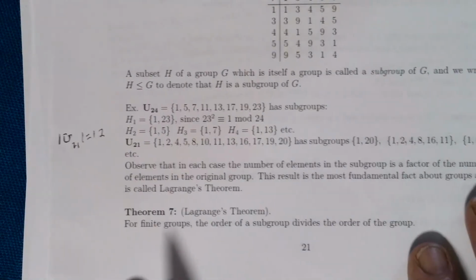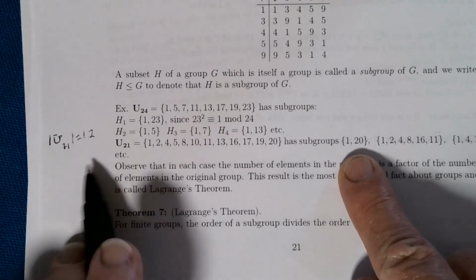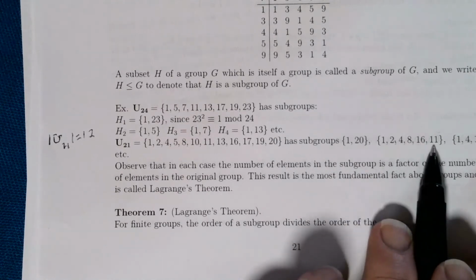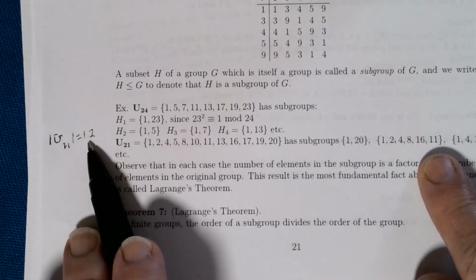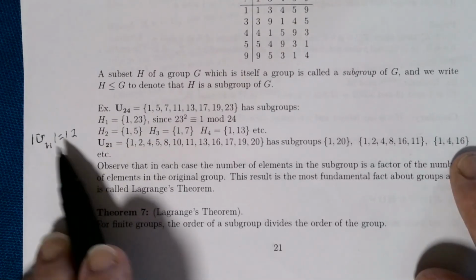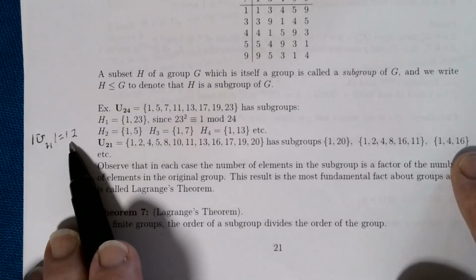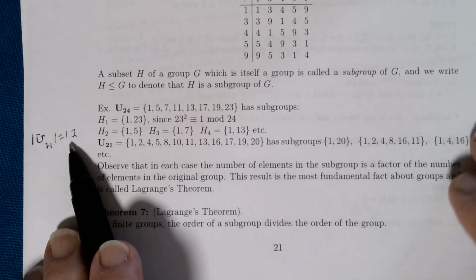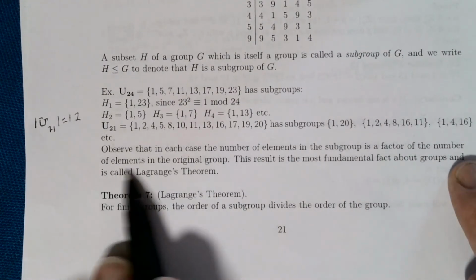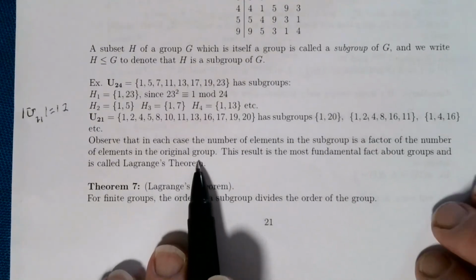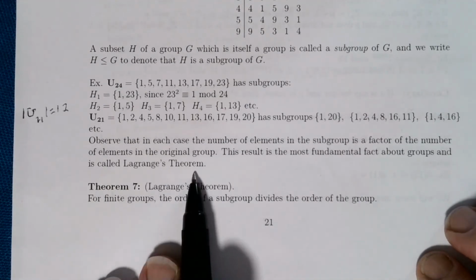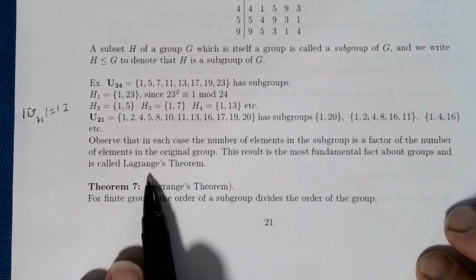So we've got a subgroup here, it's got 2 elements. 2 happens to be a factor of 12. This set has 1, 2, 3, 4, 5, 6. This subgroup has got order 6, which happens to be nicely a factor of 12. This subgroup has got 3 elements, and 3 again is a factor of 12. And so we feel a theorem coming on here. So in each case, the number of elements in the subgroup is a factor of the number of elements in the original group. This result is one of the most fundamental facts about groups, and it's called Lagrange's theorem, named after the French mathematician Lagrange.